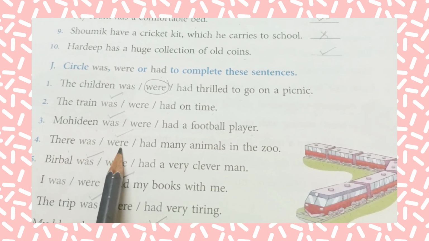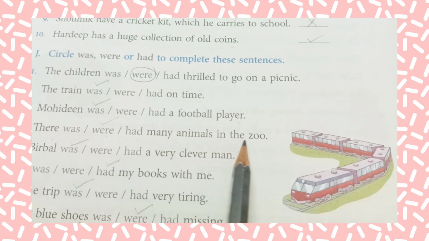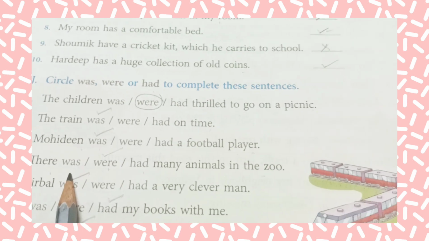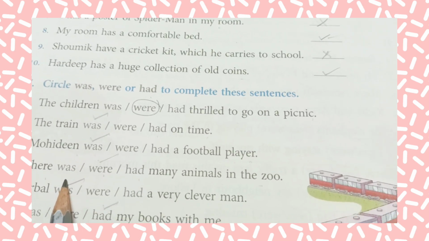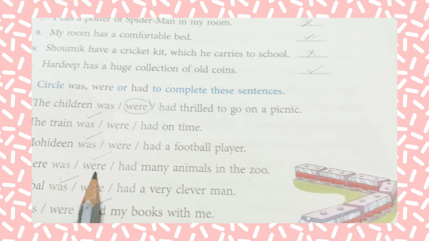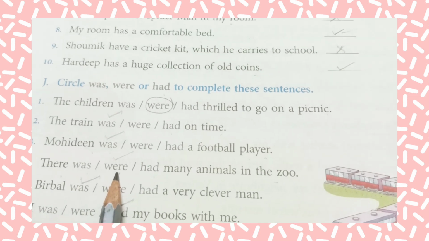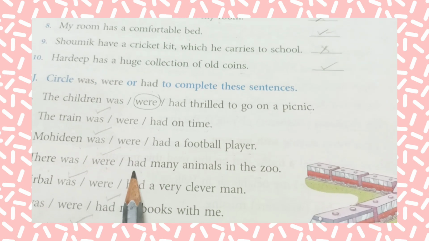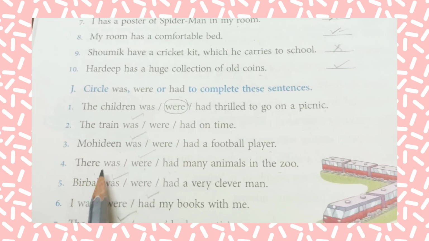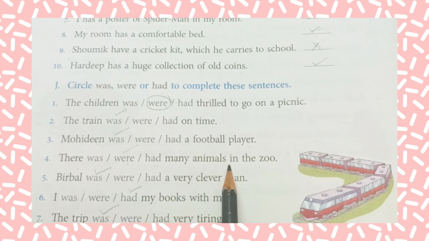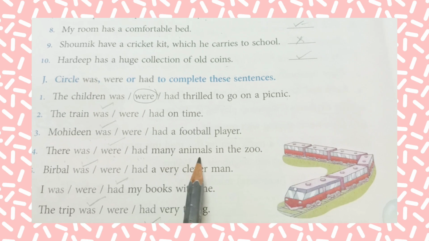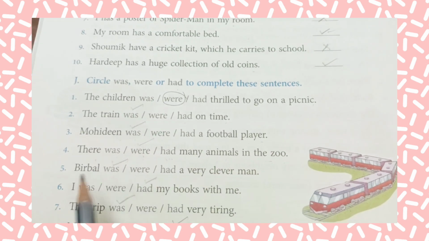There was or were or had many animals in the zoo. Children, I already told you was is used for singular. Were is used for, yes, very good, plural form of the noun. Had, we have to use had in the past tense. There were many animals in the zoo.